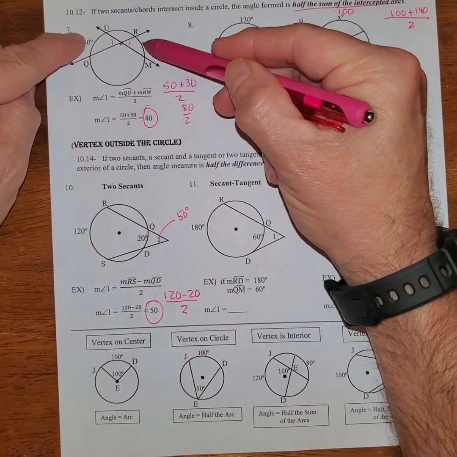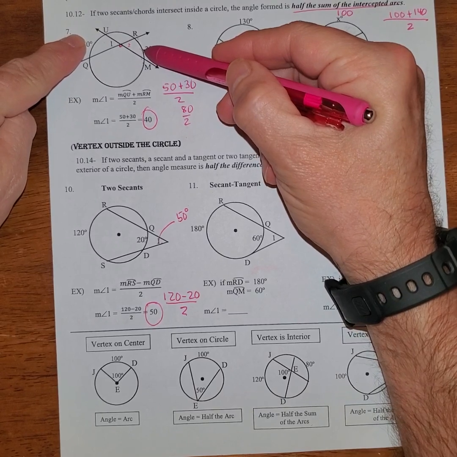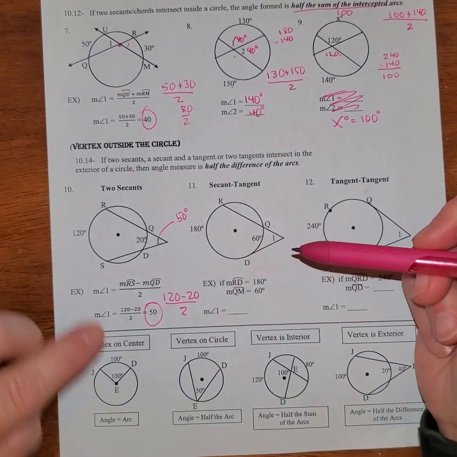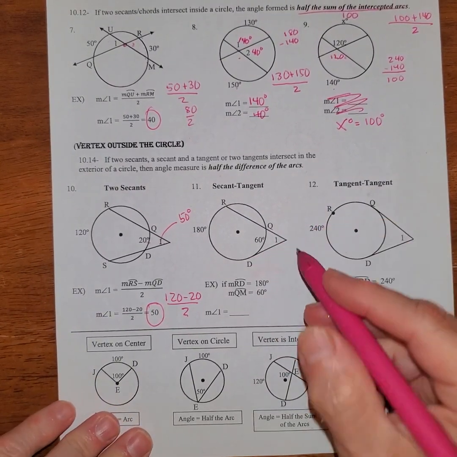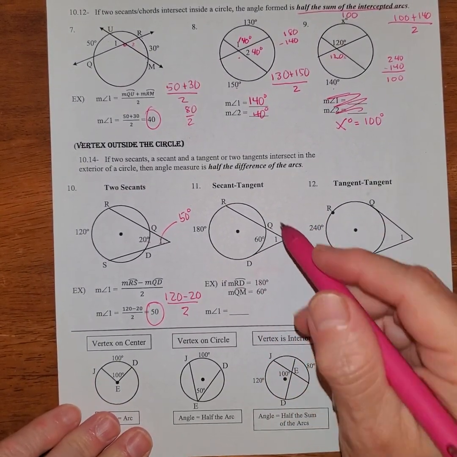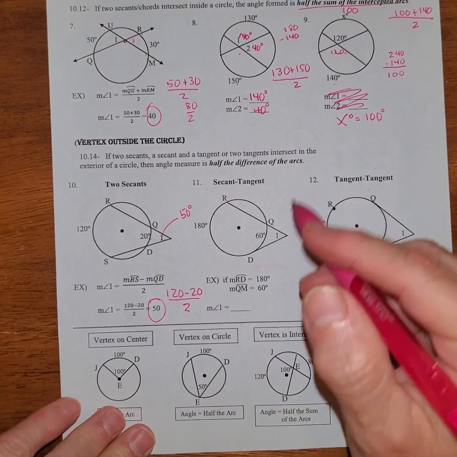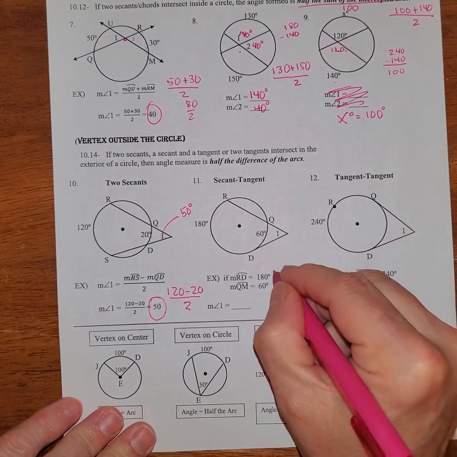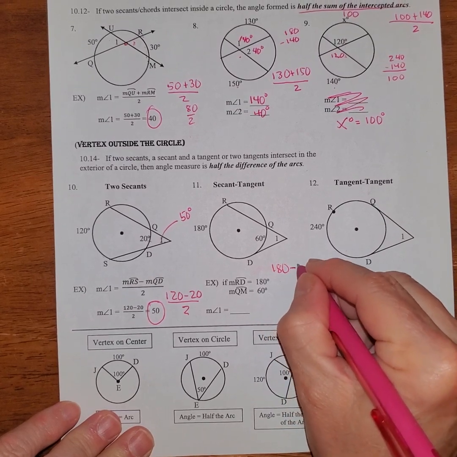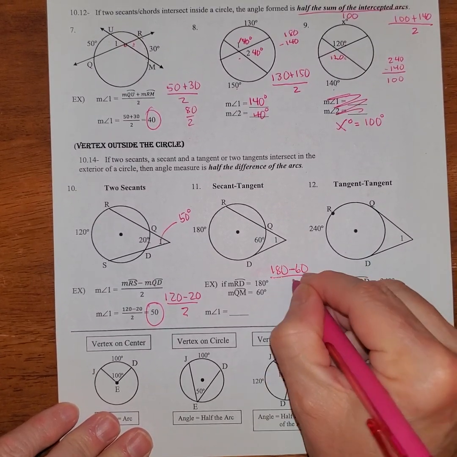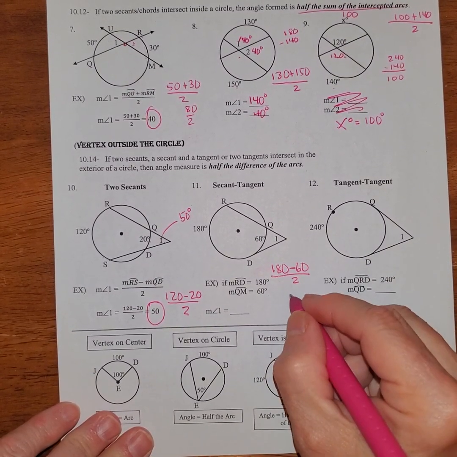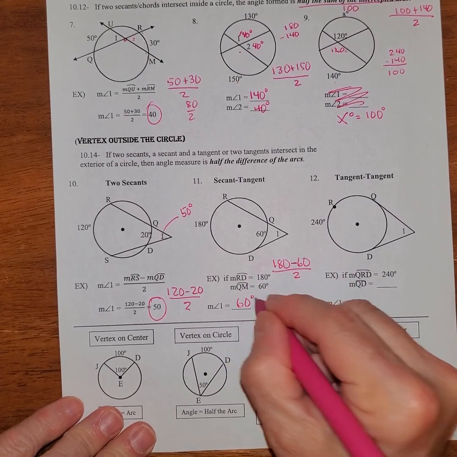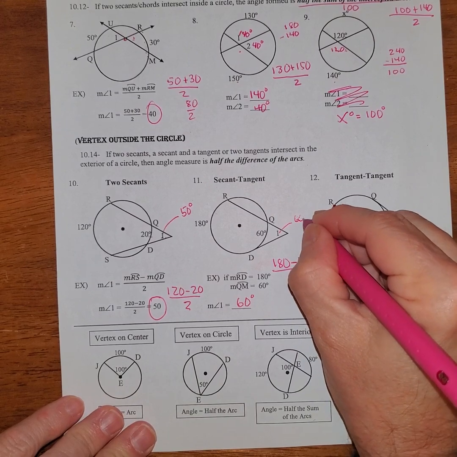Up here, you add them and divide by 2. Here, you subtract them and divide by 2, right? Okay, here's another one like that. This one has a tangent, and that's okay. This is a secant and a tangent, but here's one arc, right? And here's the other arc. So I'm going to take my 180 minus the 60, divide by 2. 120 divided by 2 is 60. Okay, so that's 60 degrees for angle 1.